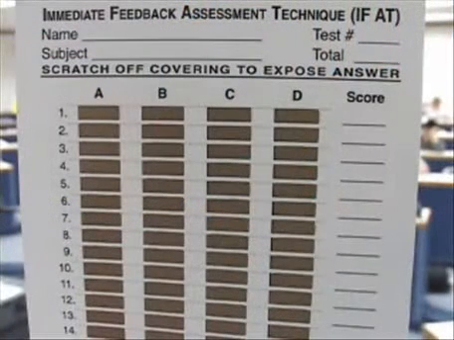You'll see two different ways of doing that. One is using Scantron machine-scored forms. The other one is one that I just learned about during this actual term in which we took these videos, and that's an IF-AT process, and that is on a question-by-question basis. They scratch off. They choose an answer, and then they scratch, like you would at McDonald's to win a prize.